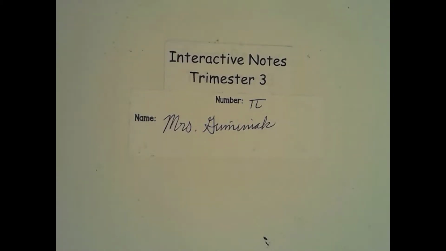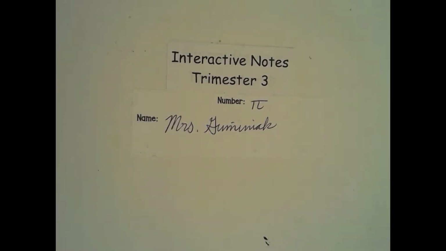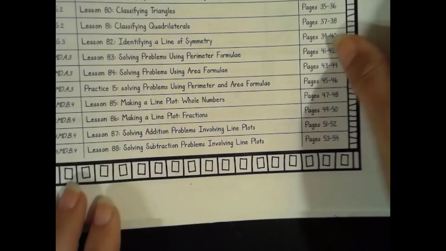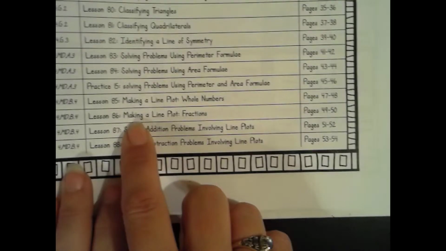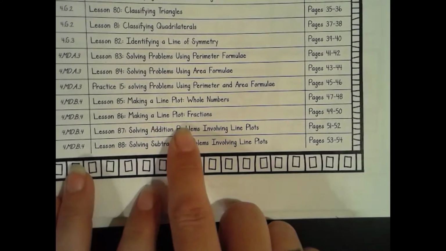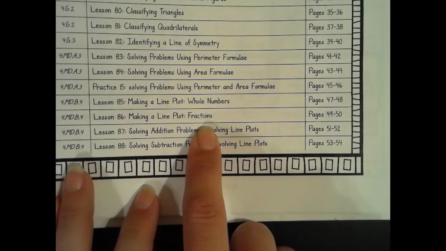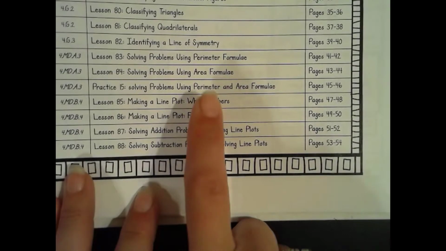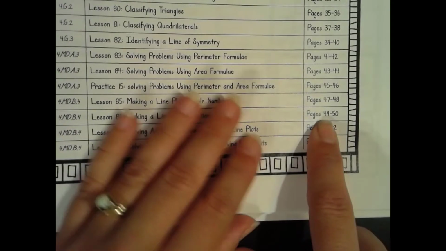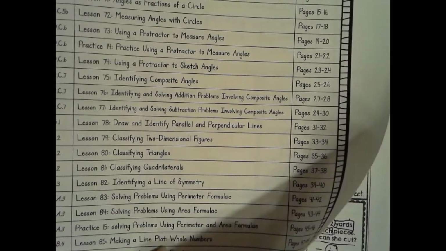Welcome to lesson 86 of our interactive notes. We're working on making a line plot, but this time we're looking at fractions. So our scale is going to be fractions instead of whole numbers. And that's going to be pages 49 and 50.